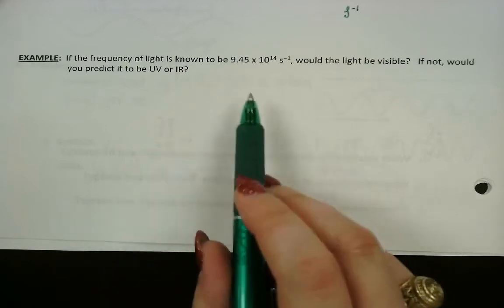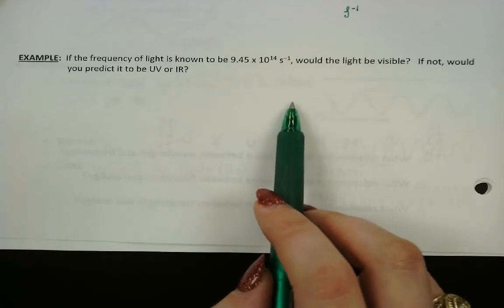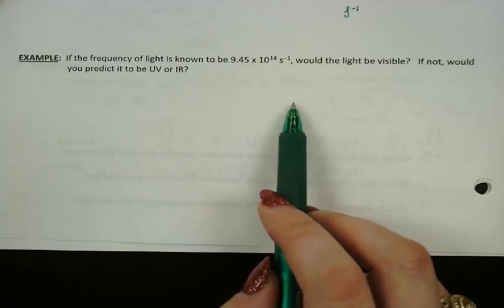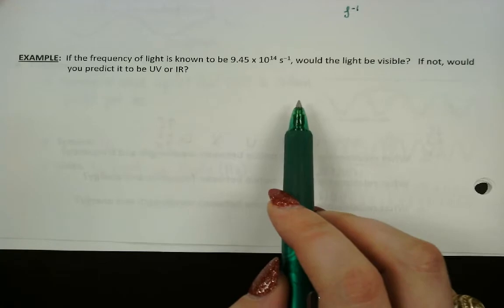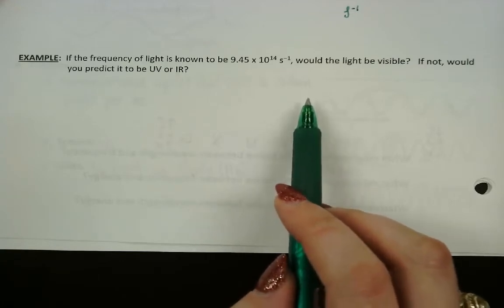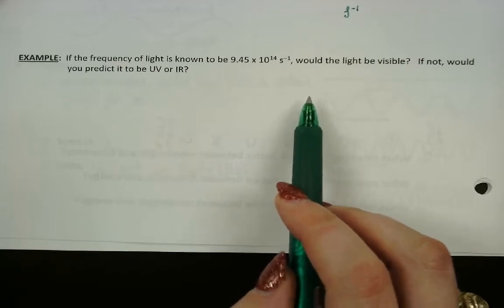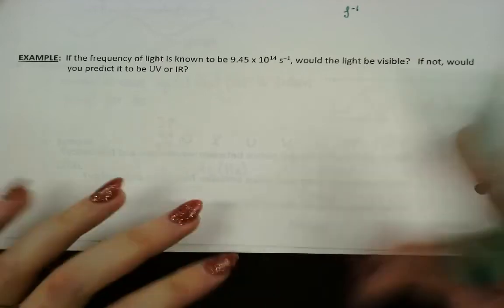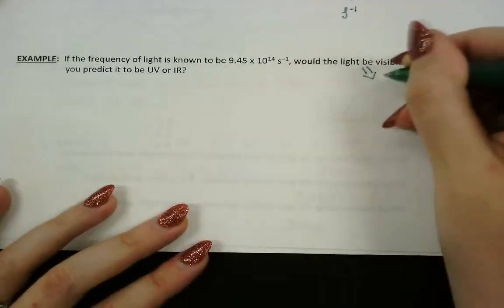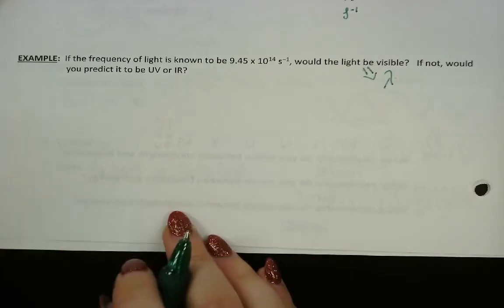At no point does it actually tell us, but go back and think of your notes and what we used to determine if it fell in the visible spectrum. Well, we used meters, right? We used the wavelength. So in order to determine if something is visible, we have to solve for wavelength. Let's go ahead and do that.